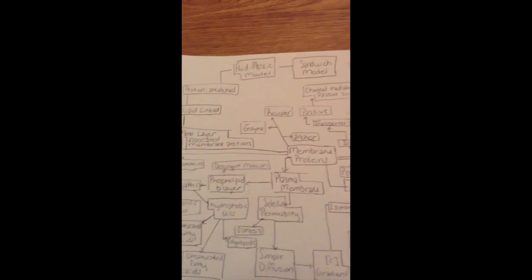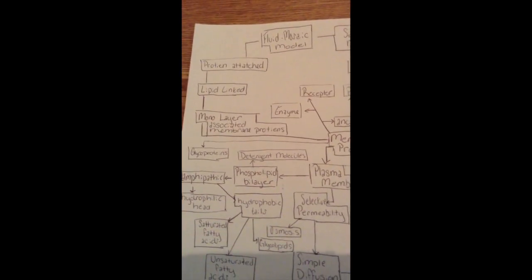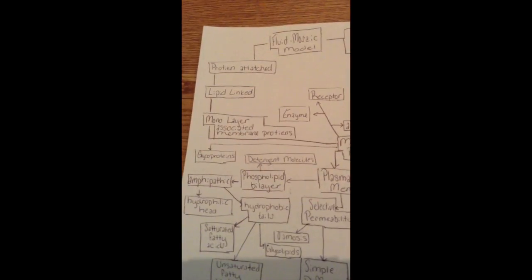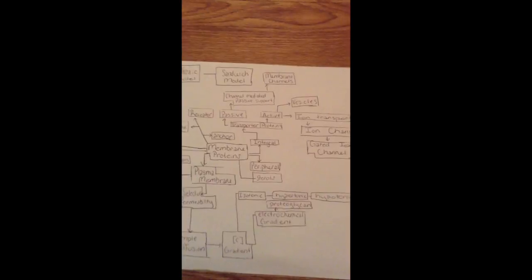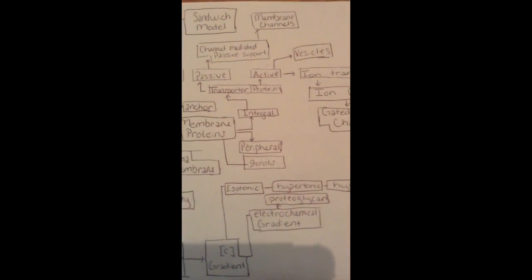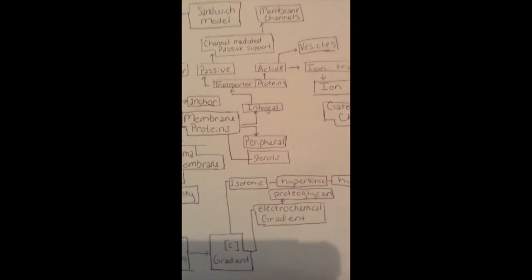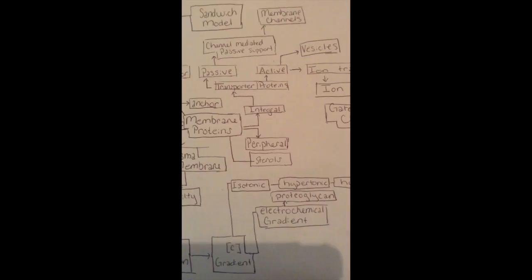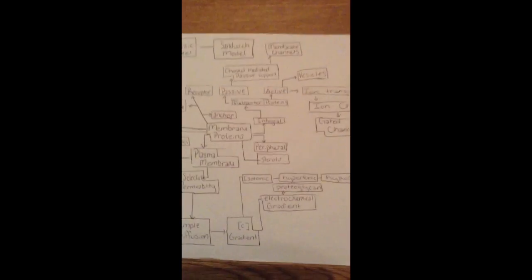One last thing on membrane proteins, I also put glycoproteins like glycolipids, except they're proteins with a carbohydrate. And also down here are sterols, and sterols are steroid alcohols that are in the plasma membrane, and they're cholesterol.